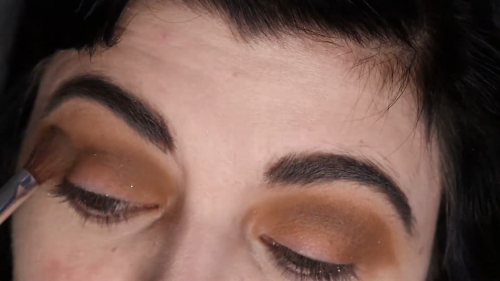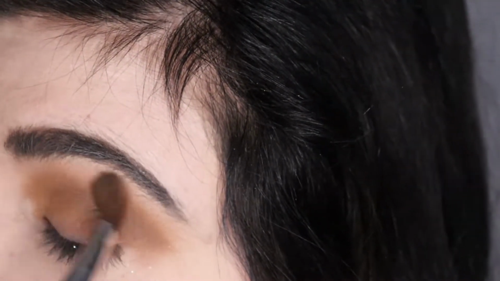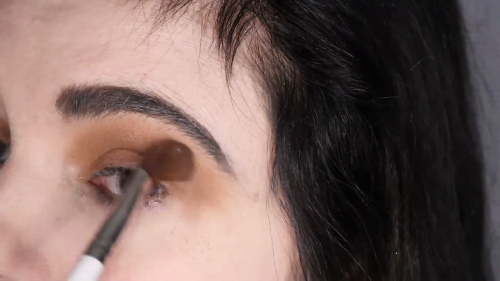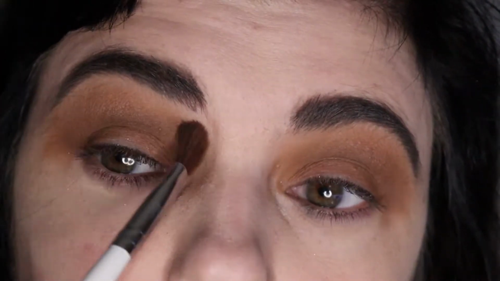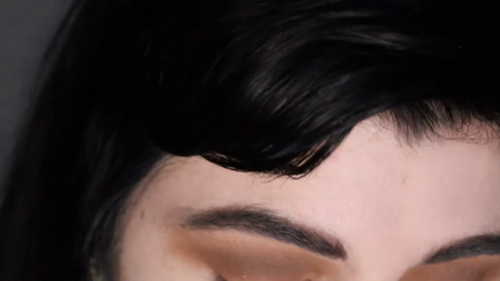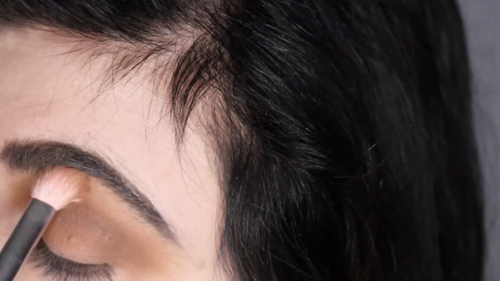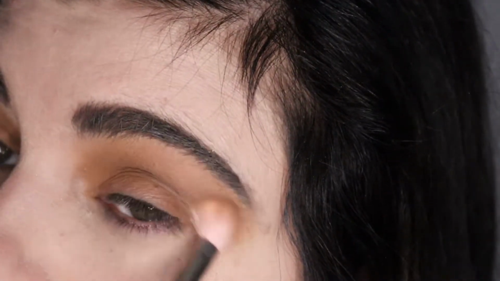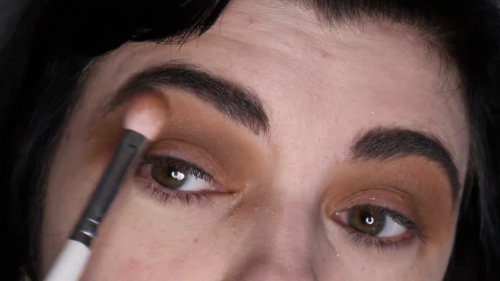It still has a nice blend to it and everything. Blend this out.